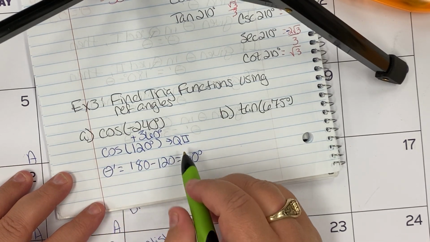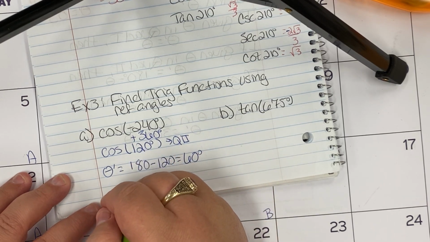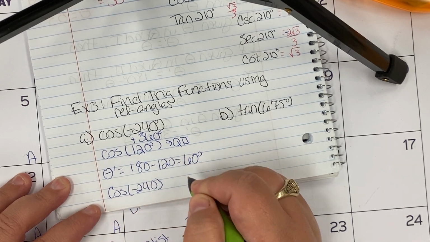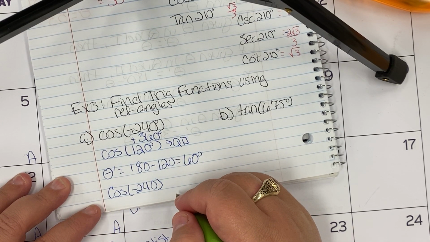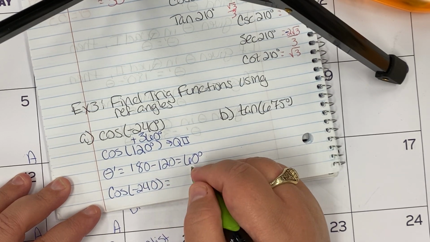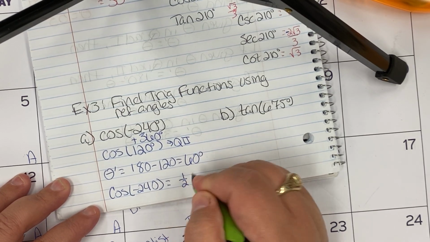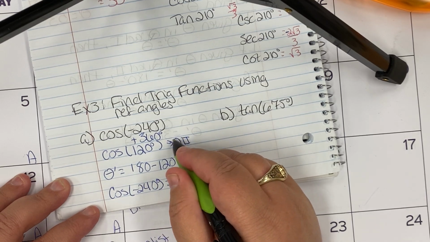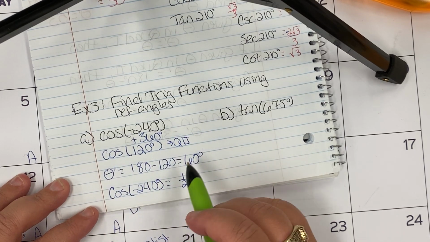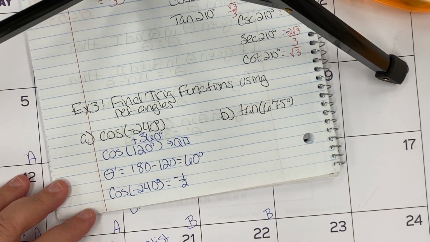I now can look at that exact value chart and say the cosine of negative 240 is the same as the cosine of 60 degrees, which is 1/2. Negative 240 is in the second quadrant. That's what this told me, finding my coterminal angle. Since it's in quadrant 2, the cosine value is negative in quadrant 2.